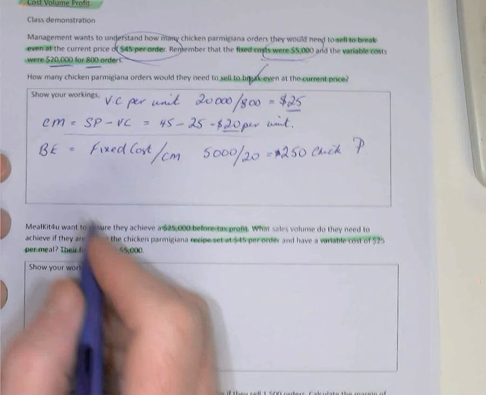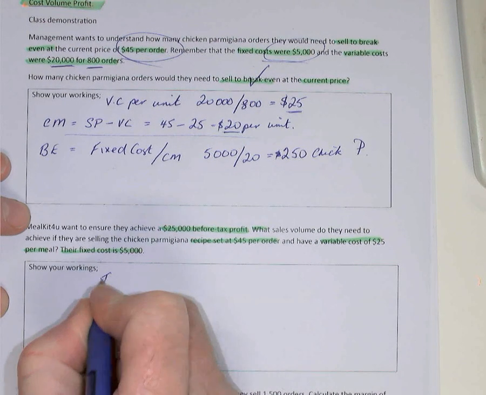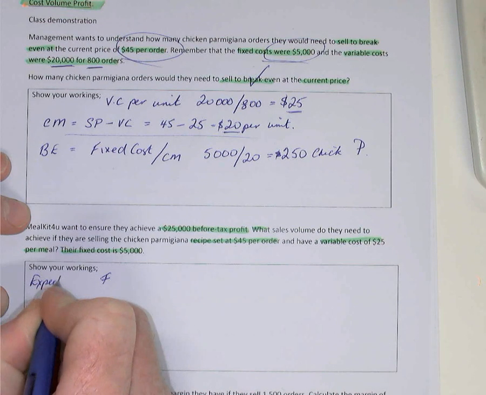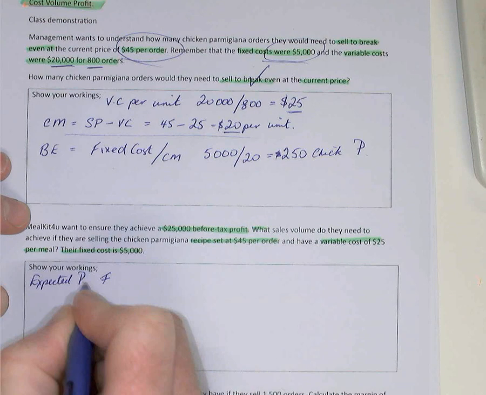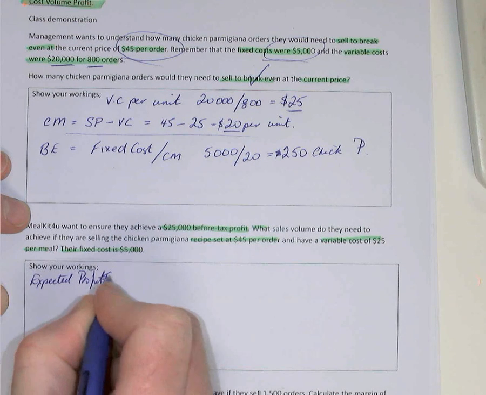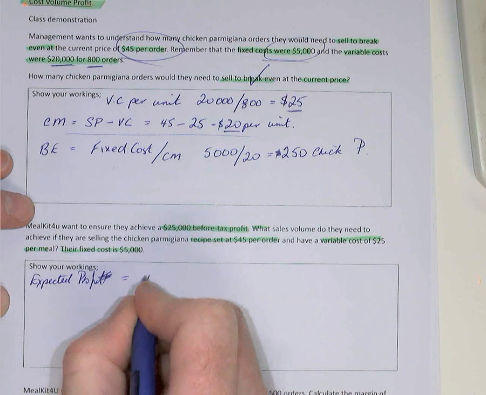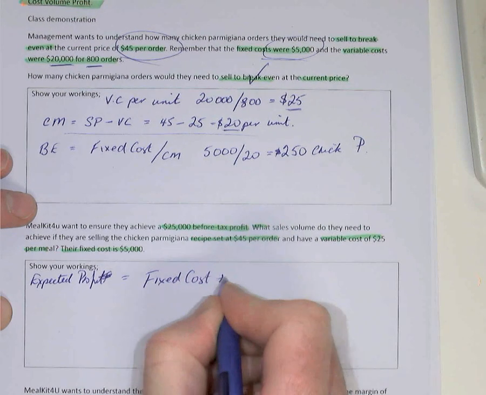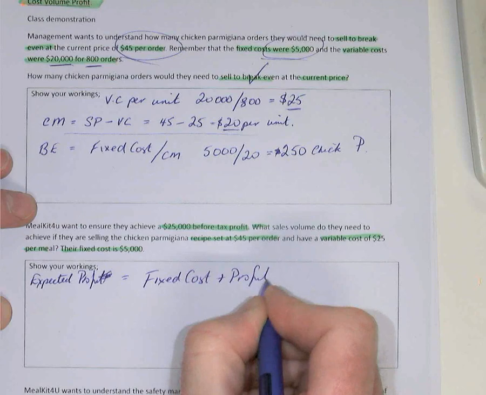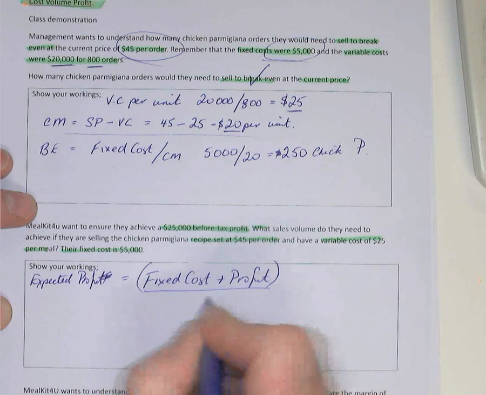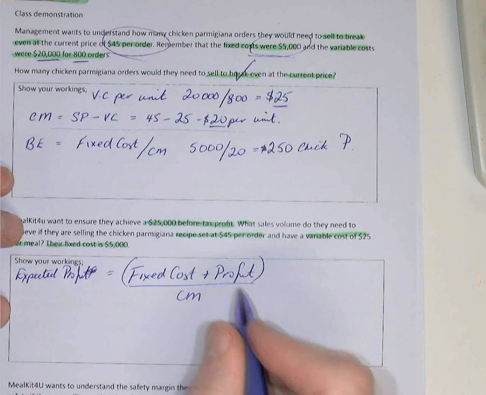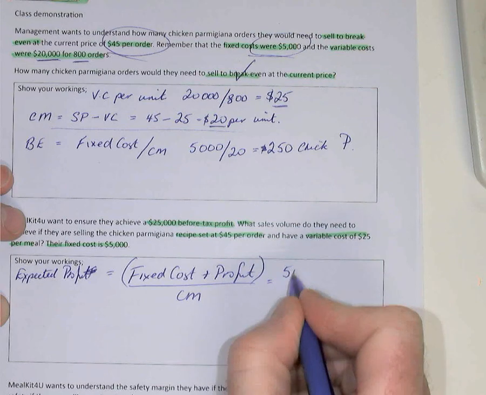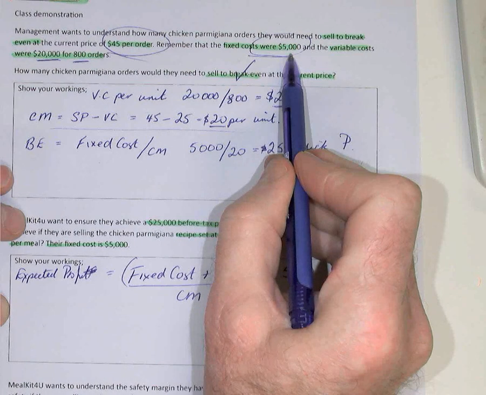Similar to break even, we need to include our fixed costs. So expected sales equals my fixed cost plus profit, divided by my contribution margin. Fixed cost was 5,000, which we gleaned from up here.